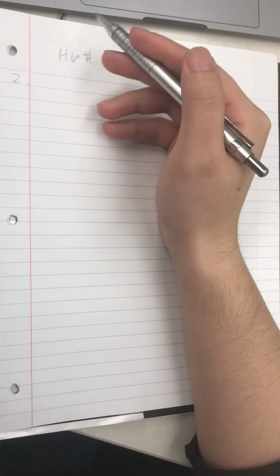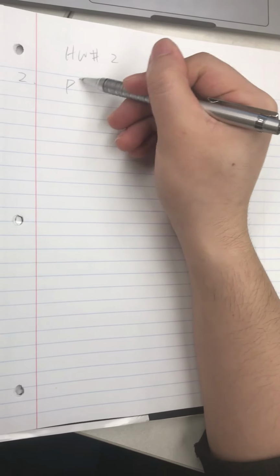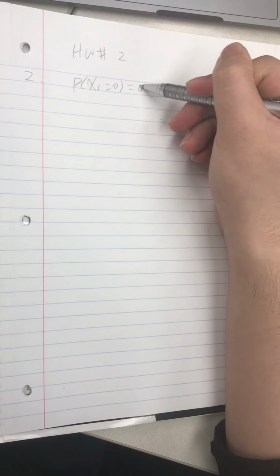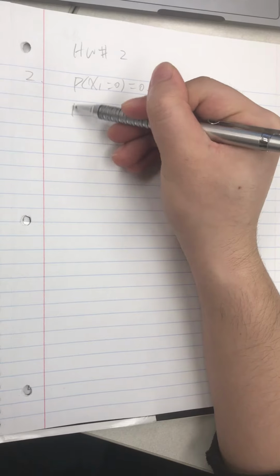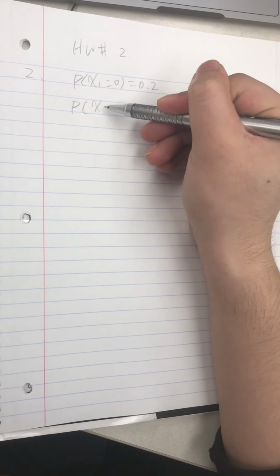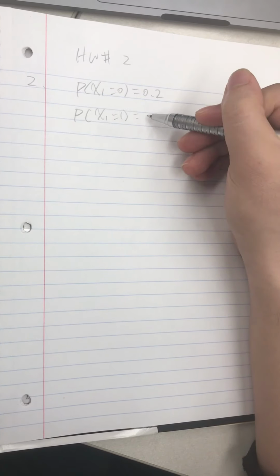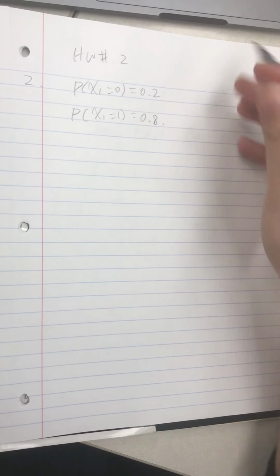Question 2 gives the probability of x1 equals 0 is 0.2, and the probability of x1 equals 1 is 0.8.